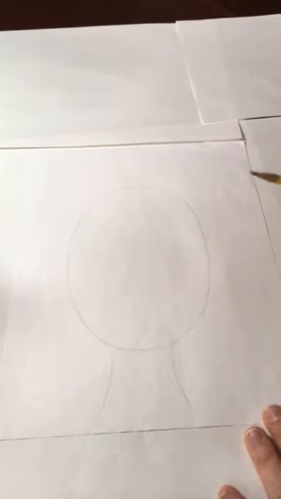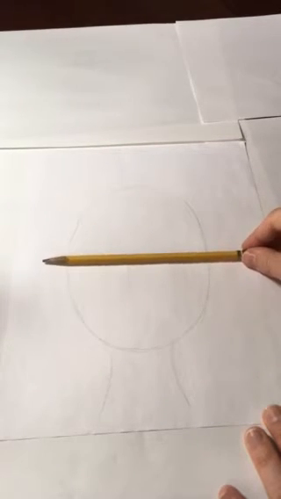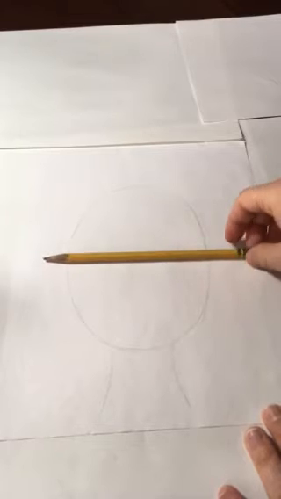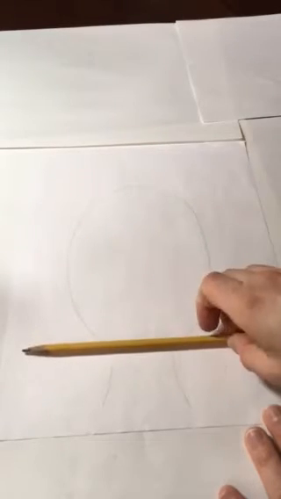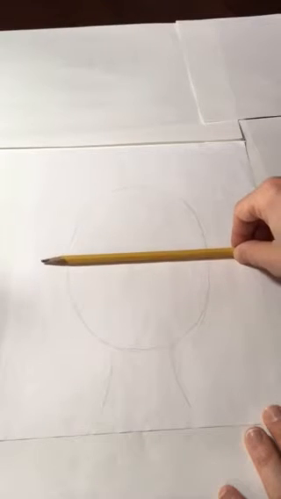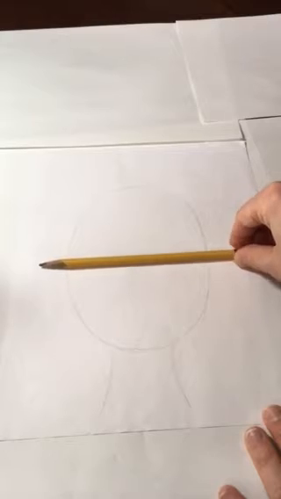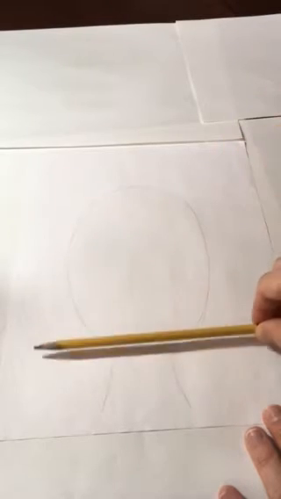Now, here are the rules. The rules are you believe what I tell you. First thing I'm going to tell you is that your eyes are halfway down your face. I know it seems bizarre, but if I got a ruler and showed you, you would see that they are pretty much almost exactly halfway down your face, from the very top of your head to the very bottom of your head. And here's an example.